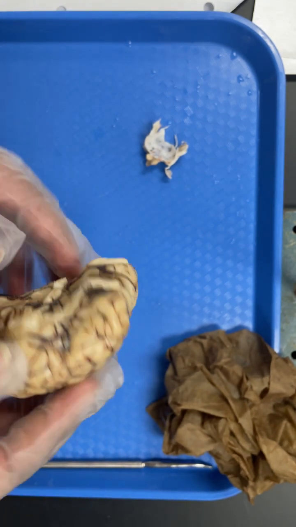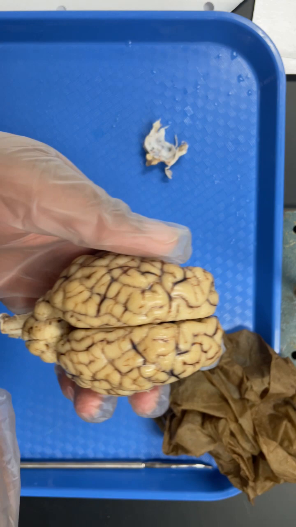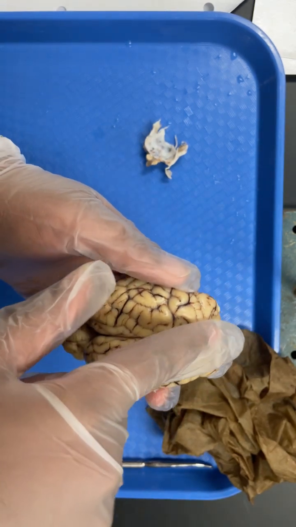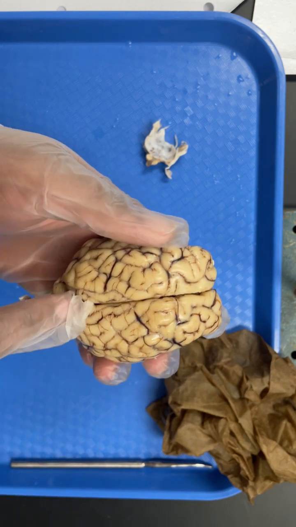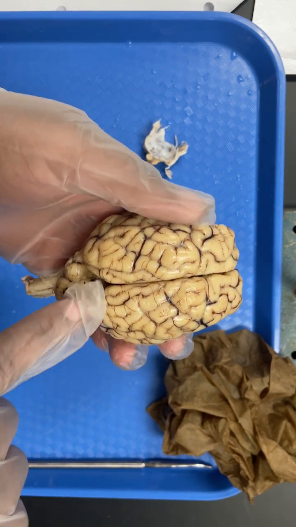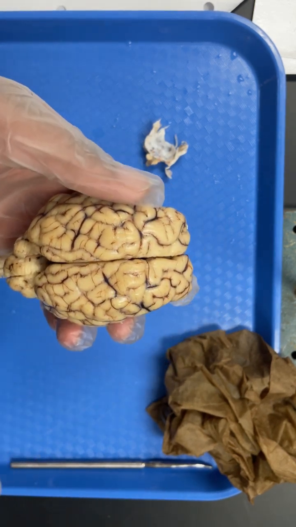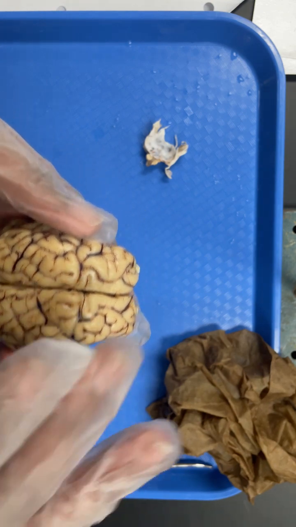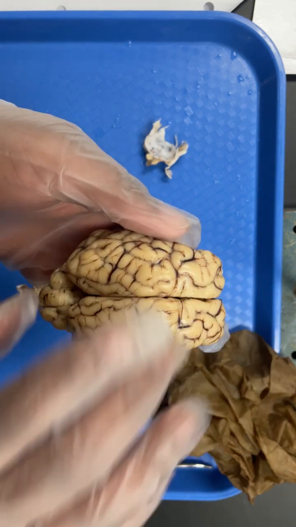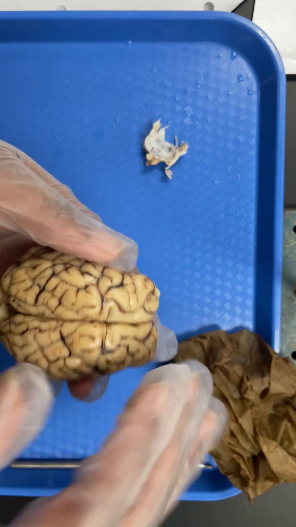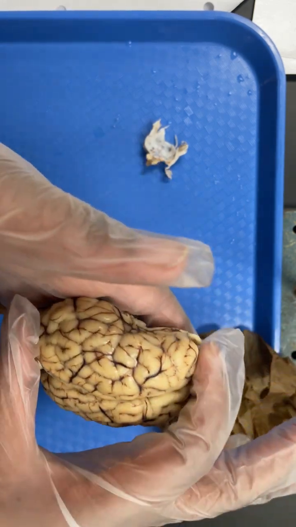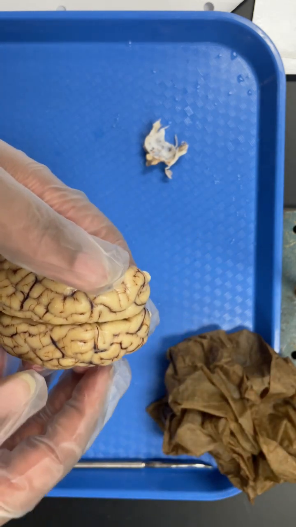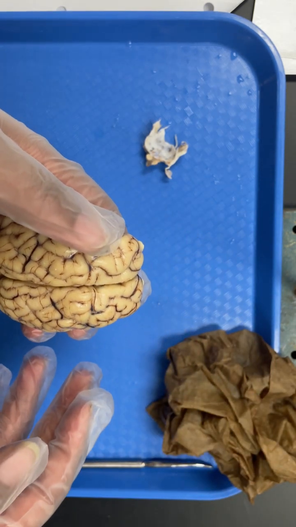And then on the top of the brain, you have two fissures that divide your brain. Your great longitudinal fissure goes down your cerebrum, and then your transverse fissure separates your cerebrum from your cerebellum. Your cerebral cortex is also another word for your cerebellum. Your cerebrum, it's this part of your brain.